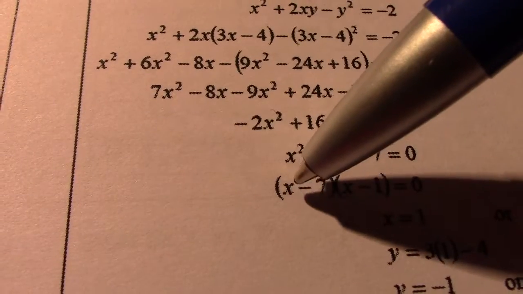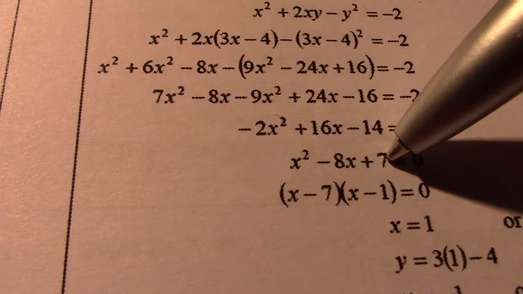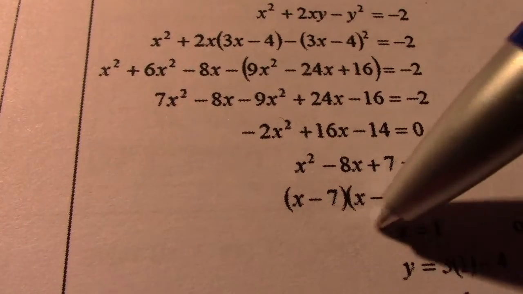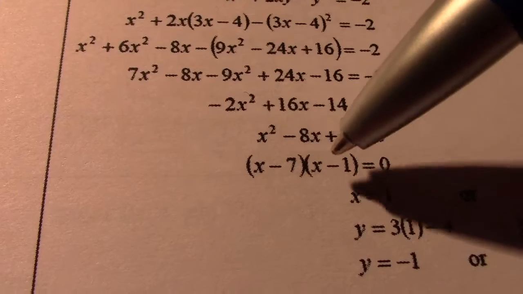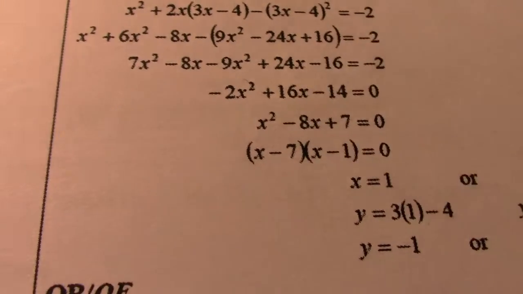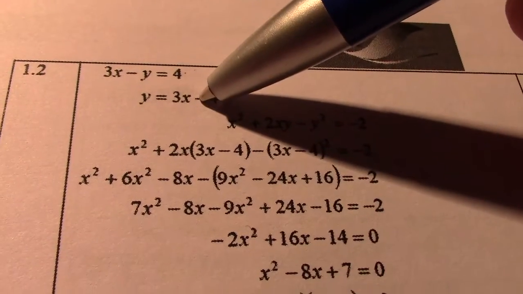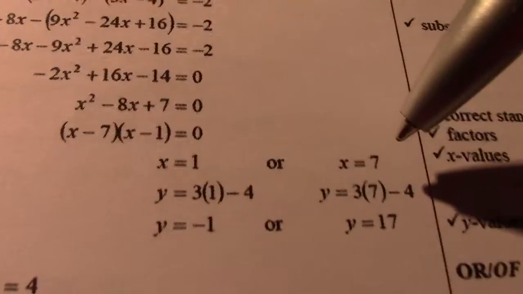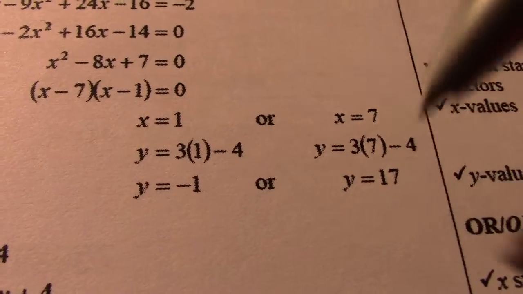X squared broken up, x times x. Minus 7 times minus 1, positive 7. Minus 7x, if I multiply the two closest, minus 1x gives me minus 8x. So from here I have x equal to 1 or x equal to 7. So when x equal to 1, 3 times 1, minus 4 gives me minus 1, or x equal to 7, 3 times 7, 21, minus 4, y equal to 17.